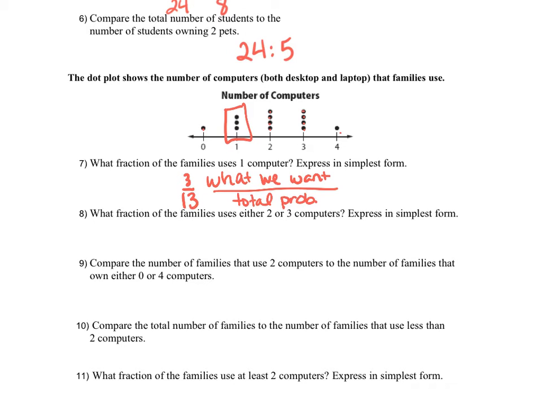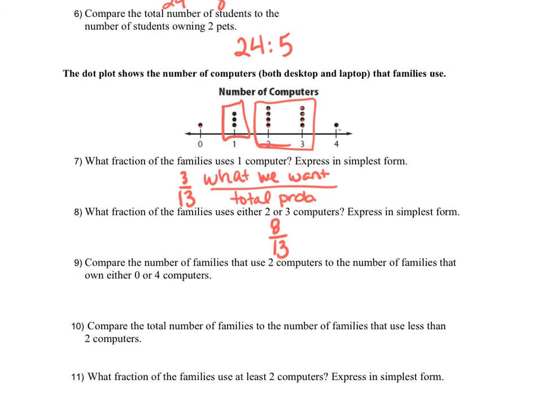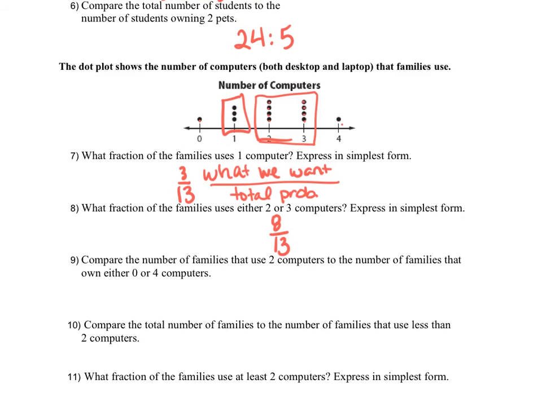What fraction of the families use either 2 or 3 computers? What would you get there? 2 or 3 computers. No, we're 2 or 3. So how many is that? 8 out of how many total? 13. Compare the number of families that use 2 computers to the number of families that own either 0 or 4. And 2 computers is 4 to the number that owns 0 or 4, which is 2. So it's actually just asking us to compare, so we can write that as a ratio.